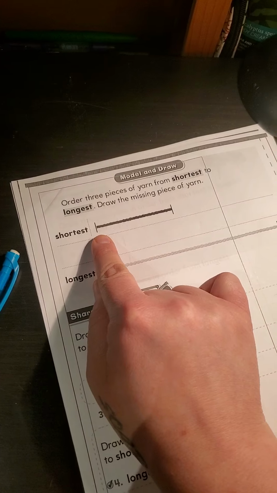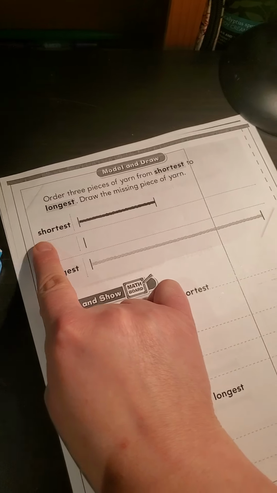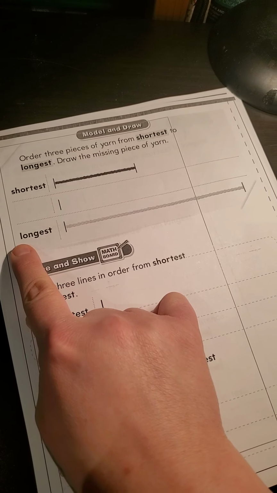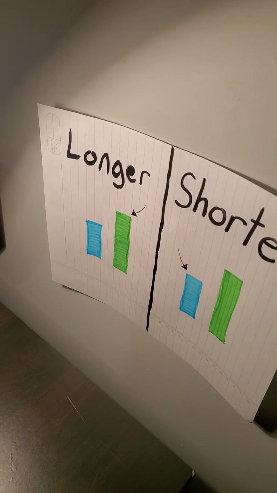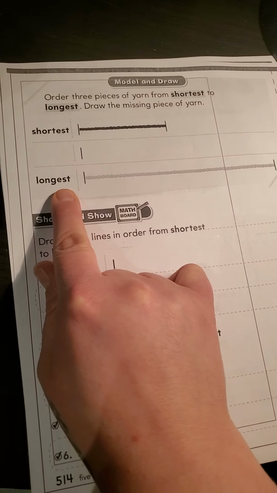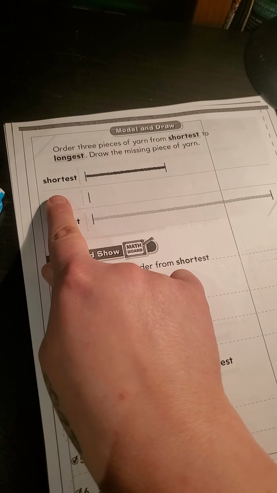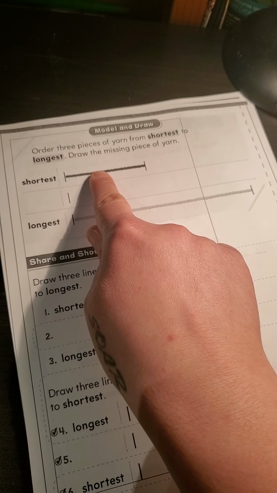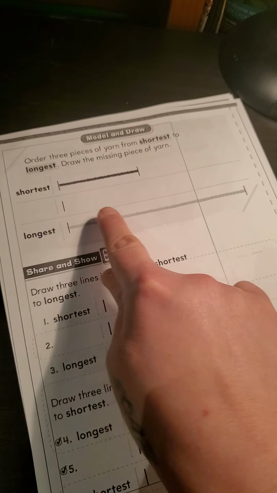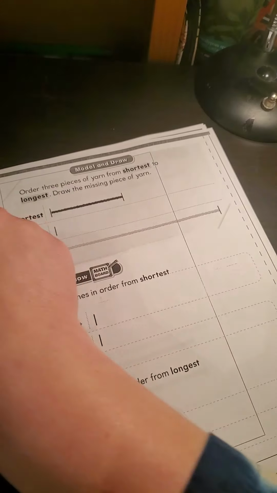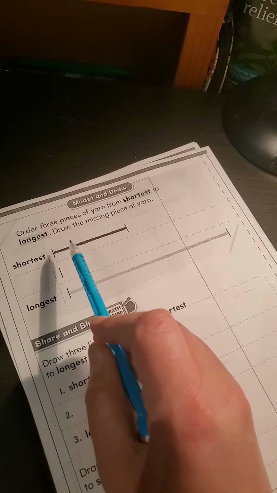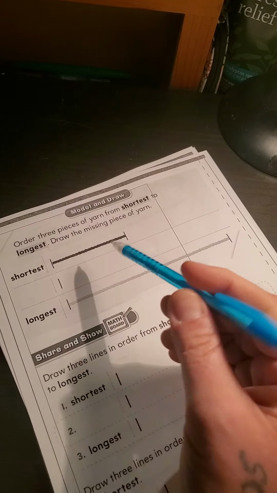So if this piece of yarn is the shortest, and this piece of yarn is the longest, that must mean the yarn that is missing has to be longer than this one, but shorter than this one. Let's draw a piece of yarn that is longer than this one, but shorter than this one.